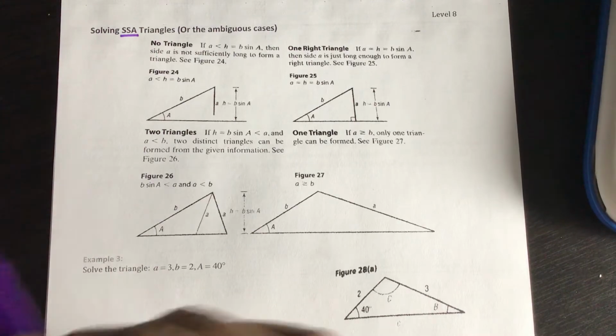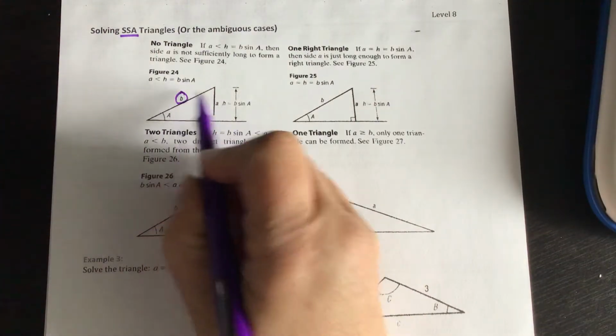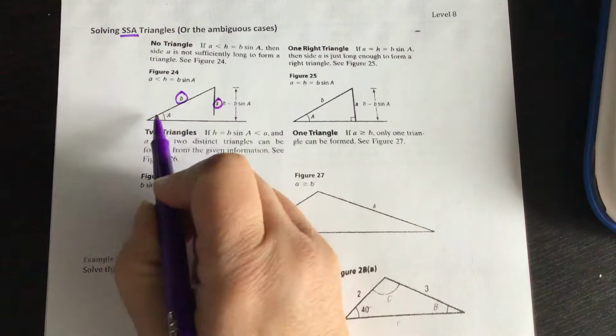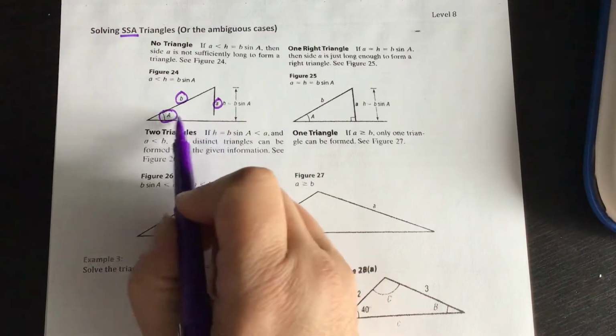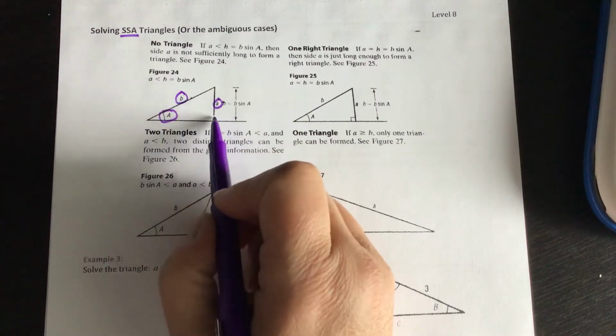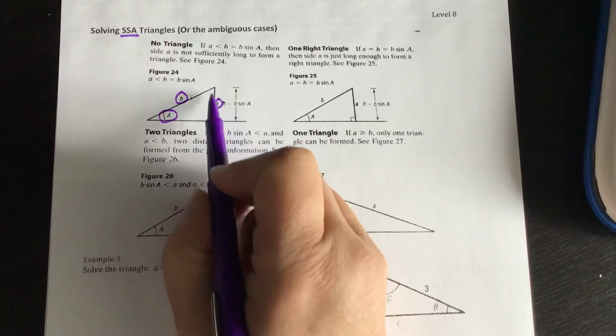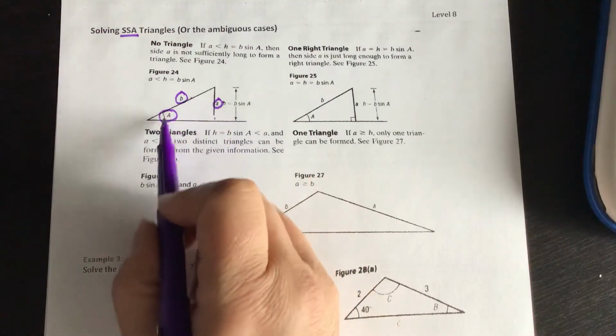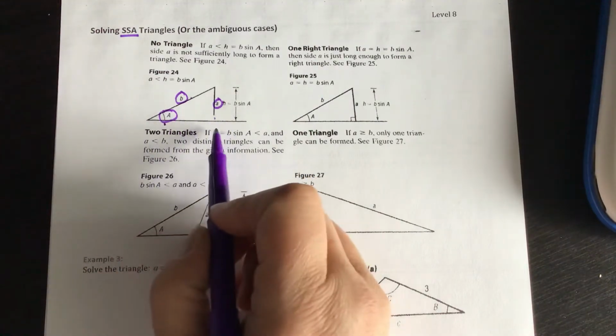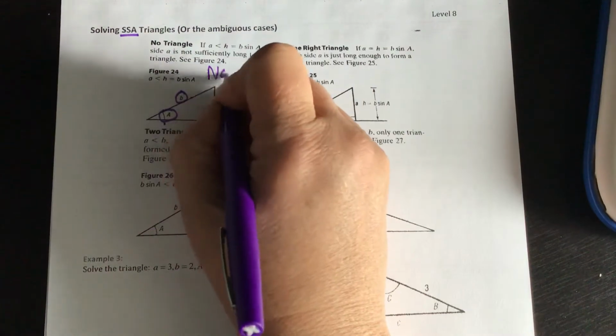First of all, if you know a side and an angle, the 2 sides, one of them may not be long enough to form a triangle based on the 2 sides and the angle. If that's the case, there would be no solution.